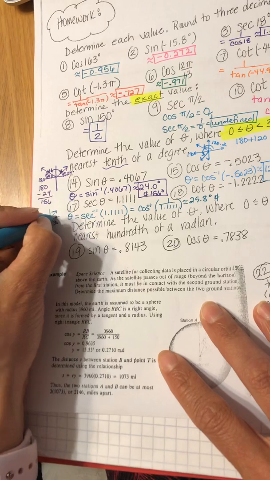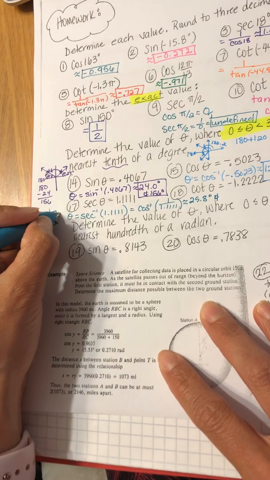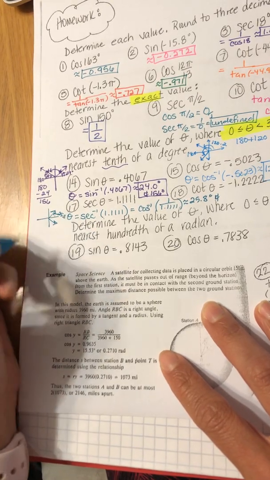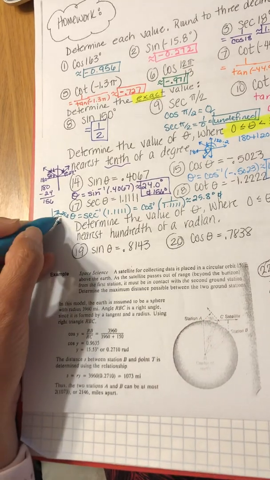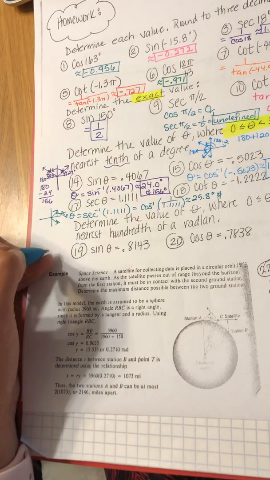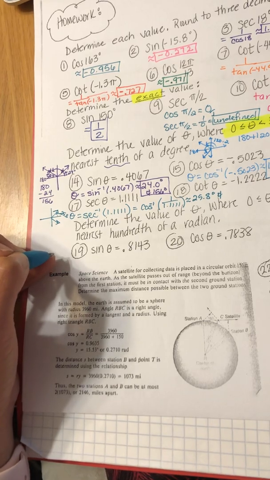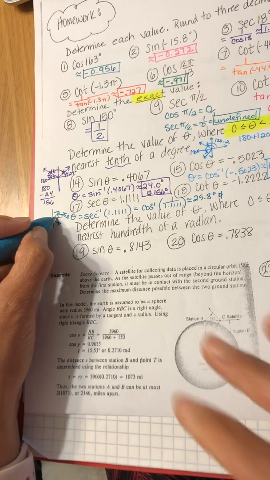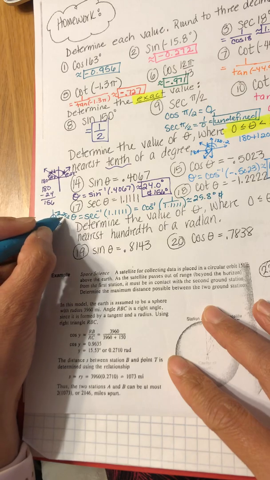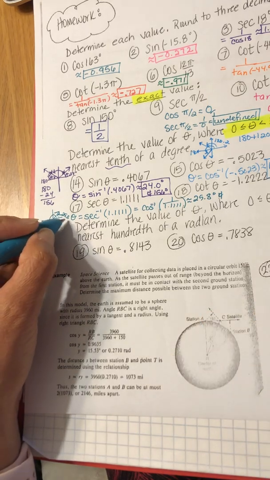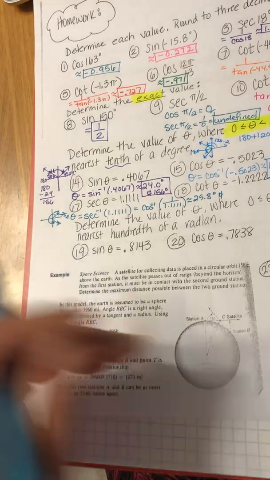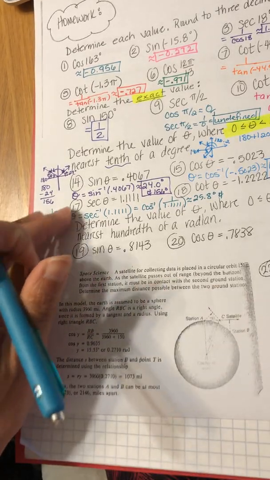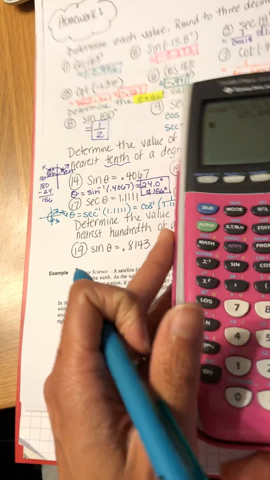So that means that this angle right here is 25.8 degrees. And it's 25.8 away from the x-axis, which means the one down here is also 25.8 degrees away from the x-axis. But all the way around, to figure that angle out, I just have to take 25.8 and subtract from a full rotation, which is 360, since this angle is closer to a full rotation.